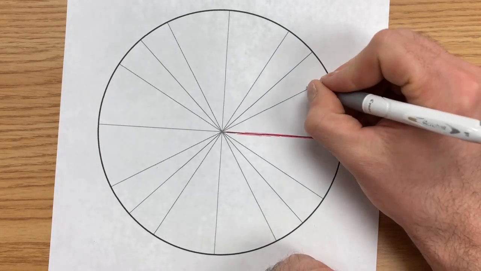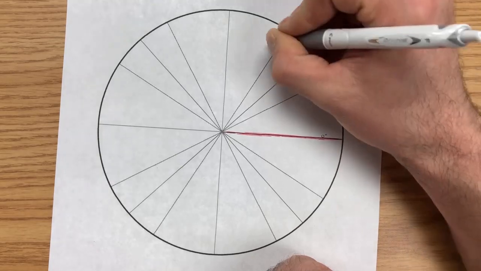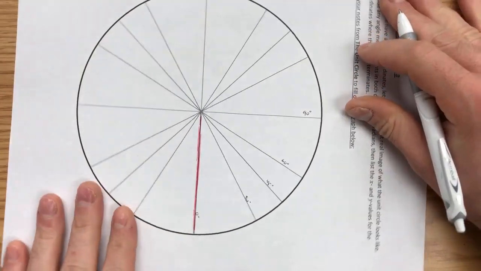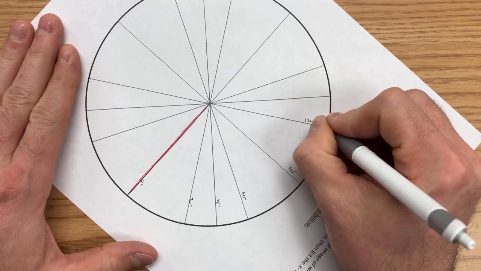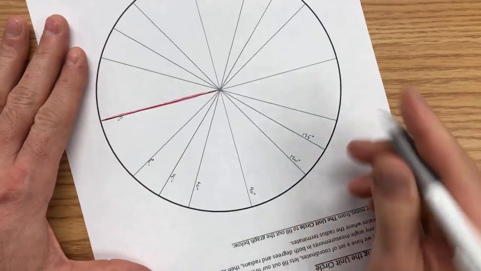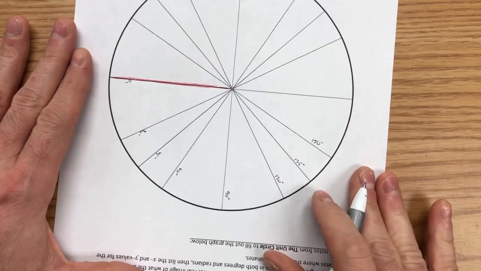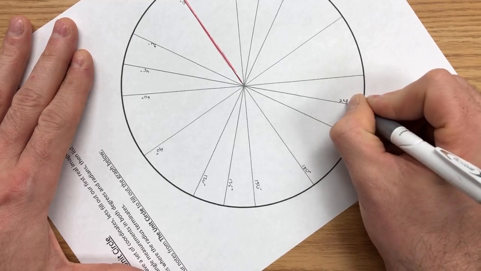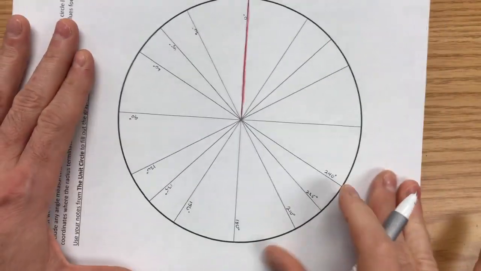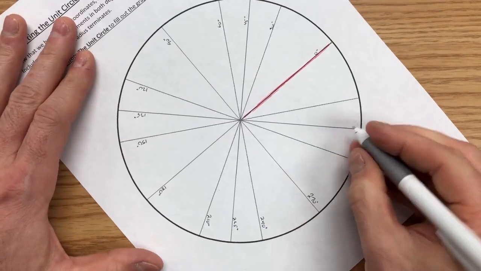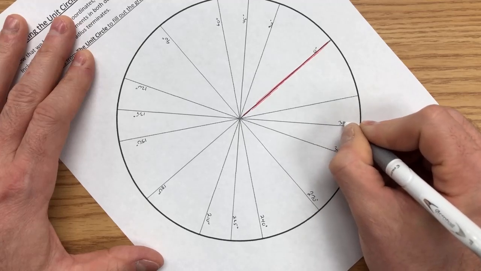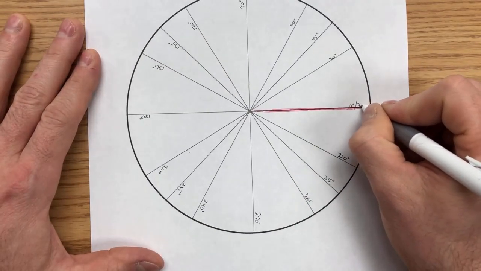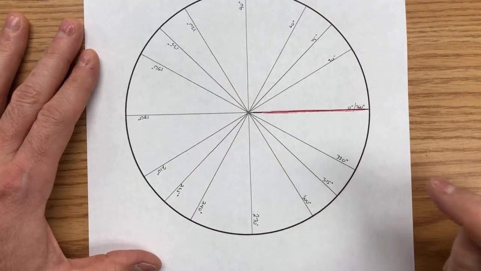So we have our 0 degree, we have our 30 degree, we have our 45 degree, we have our 60 degree, we have our 90 degree, and we keep going all the way around until we reach the end. Perfect.